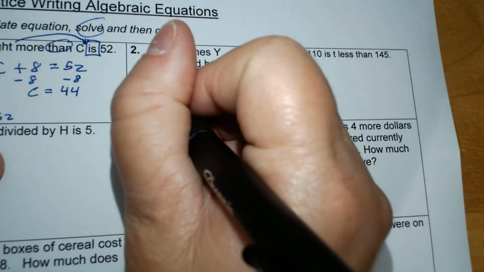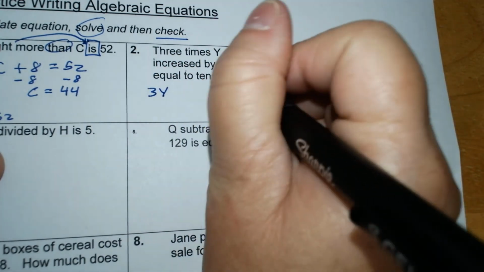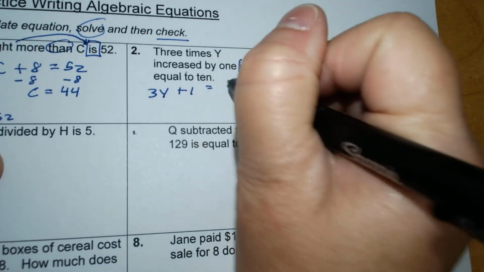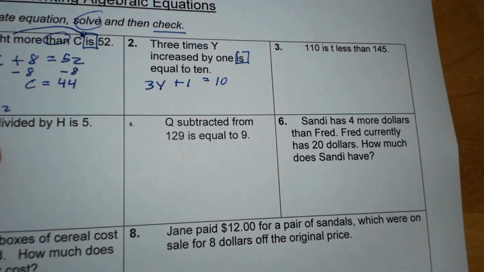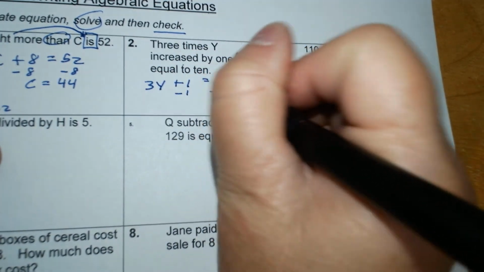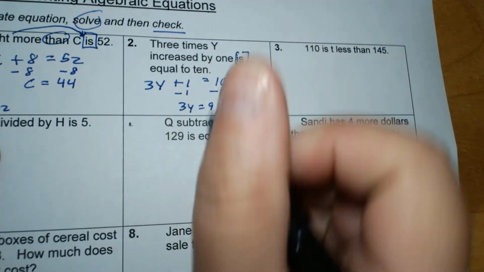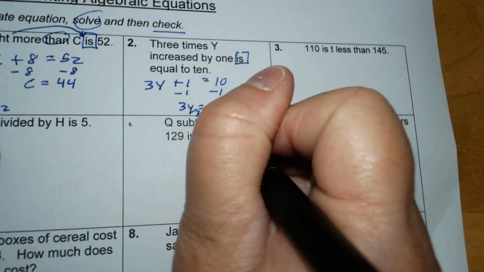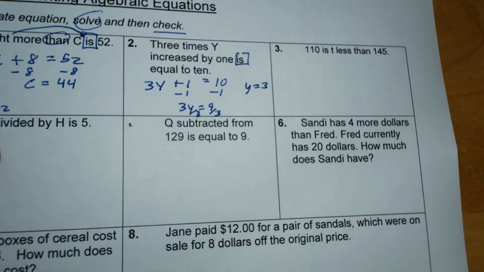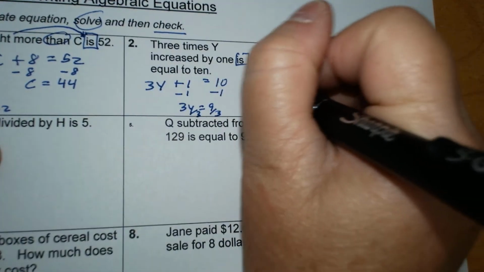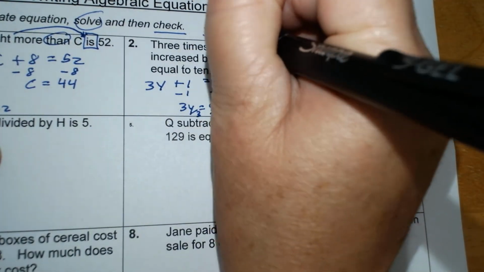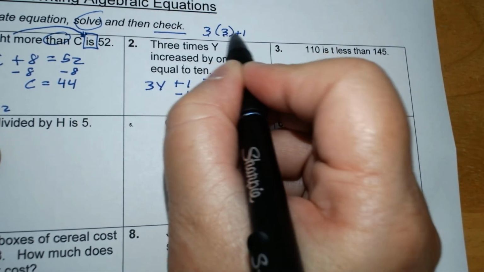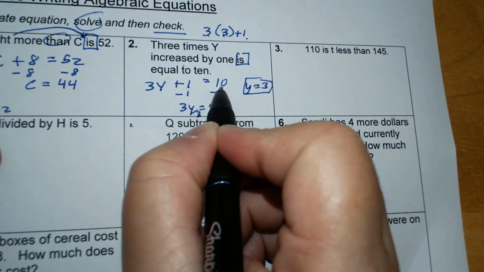3 times Y, increased by 1, is equal to 10. Subtract 1 from both sides. 3y equals 9. Divide both sides by 3. Y equals 3. To check, I do 3 times 3 plus 1. 3 times 3 is 9. 9 plus 1 is 10. And I have 10.